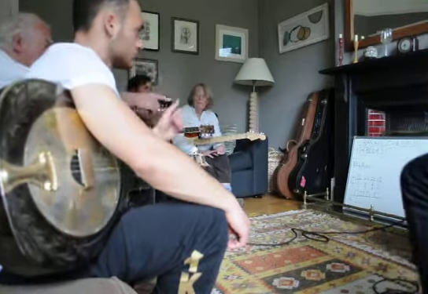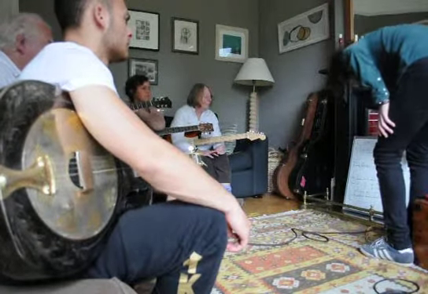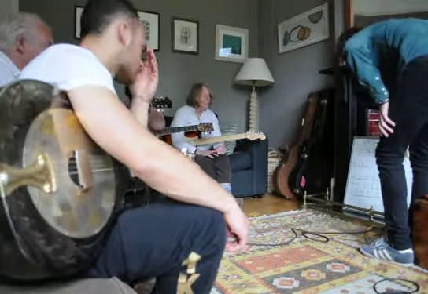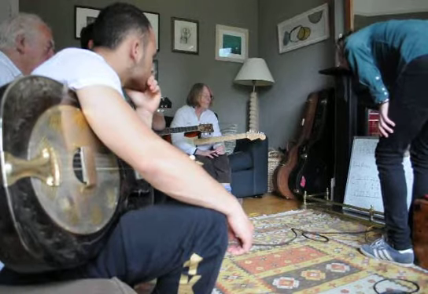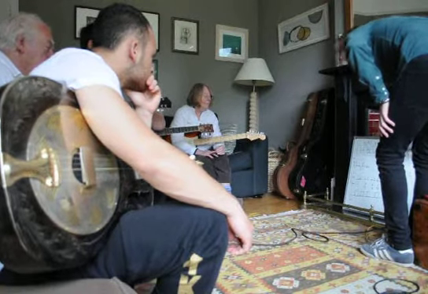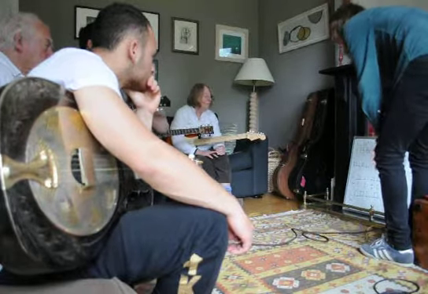There's 6 letters, this part here. Each line is a separate bar, so you start counting a new set of 4 beats for each one. So it's 1, 2, 3, 4, 1, 2, 3, 4, 1, 2. Does that make sense? Yeah.